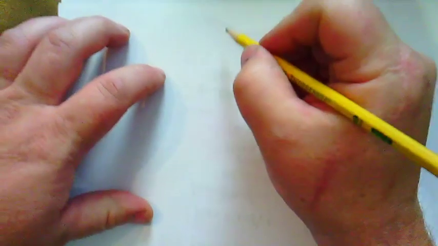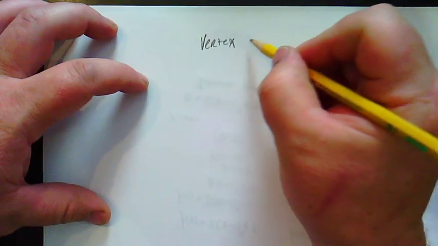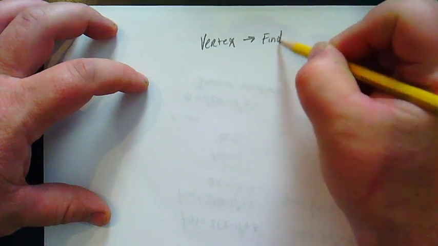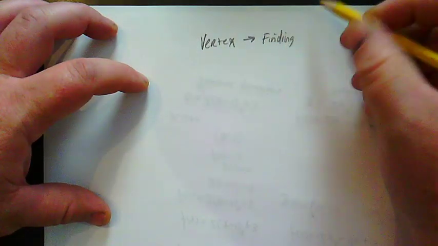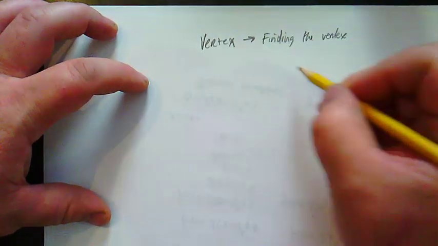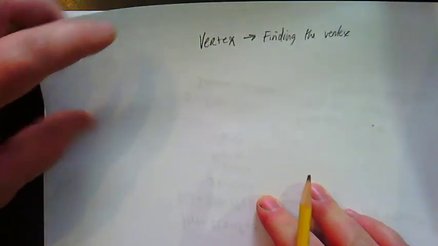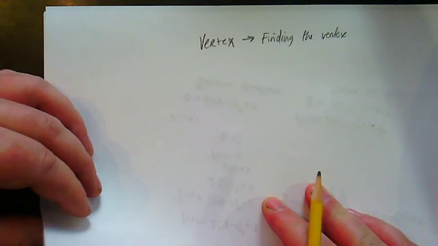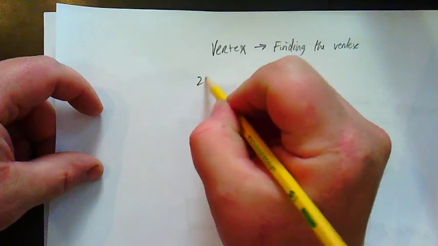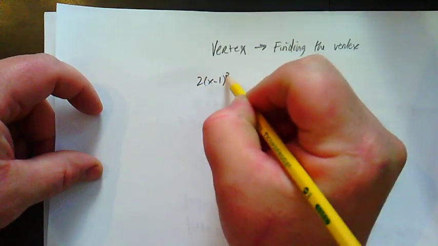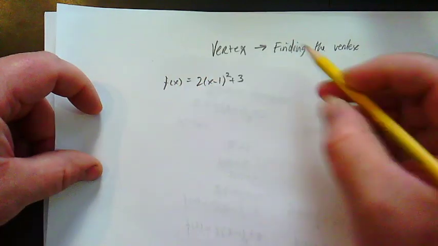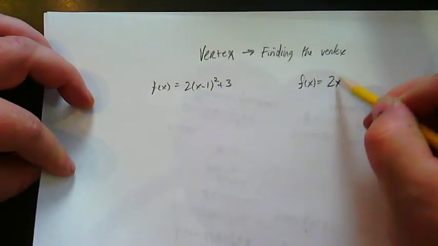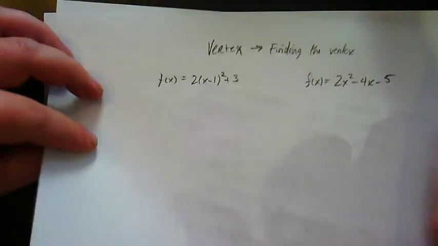So we're going to be talking about vertex form now and finding the vertex. Okay, so from vertex form, the example I was using was 2(x minus 1) squared plus 3, right? And from standard form, the same exact equation was 2x squared minus 4x minus 5, right?